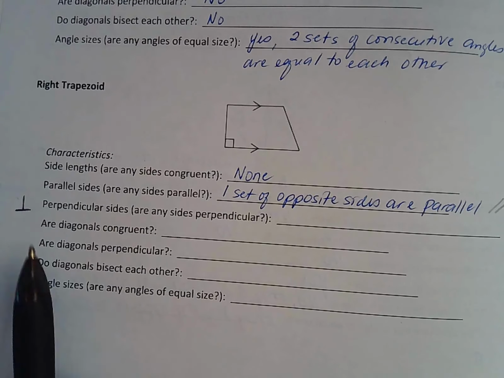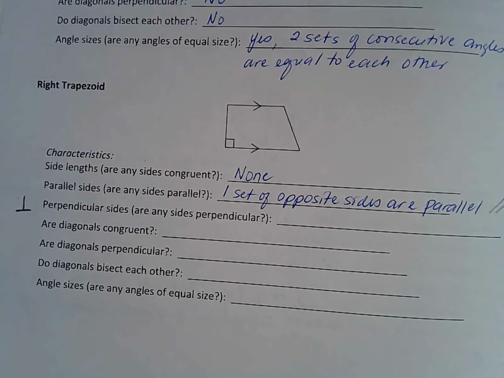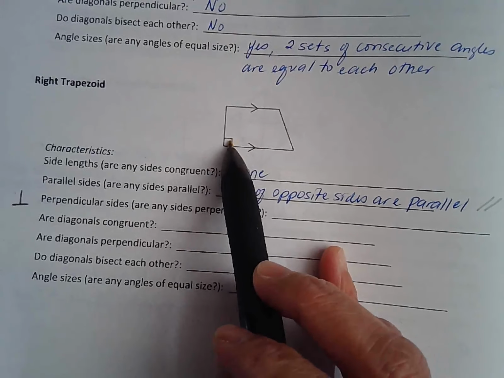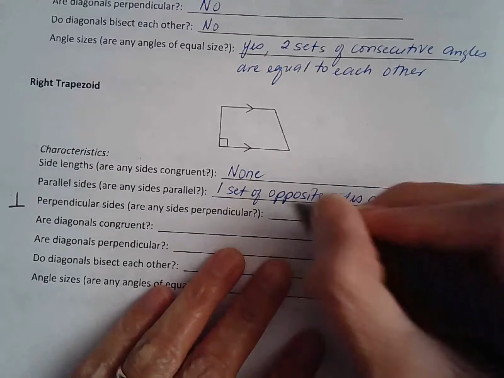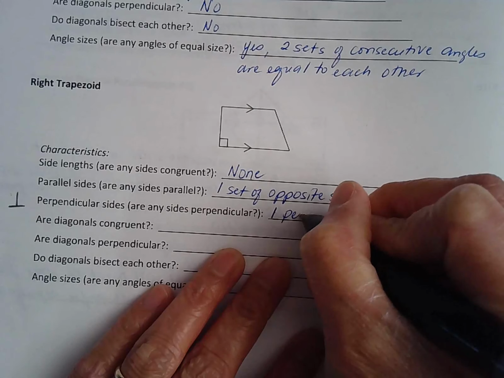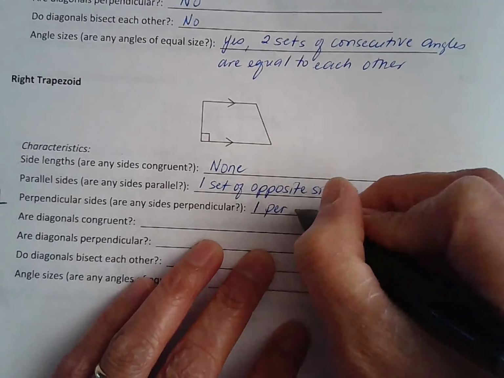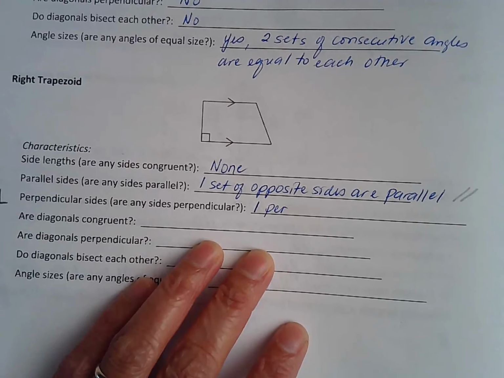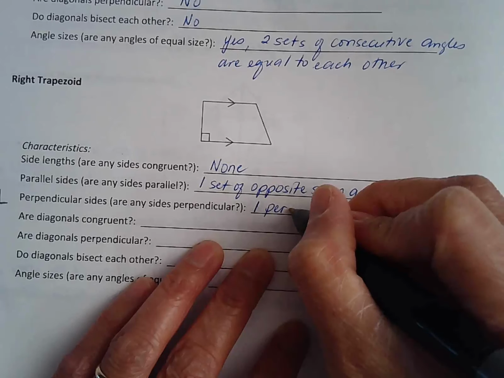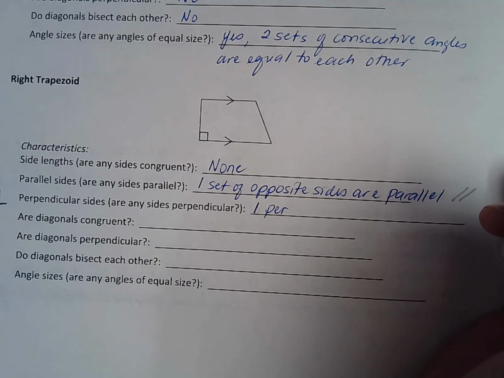Okay, so perpendicular sides. Are there any perpendicular sides? You only see one right here. Only one perpendicular. What's the right way of, how would you say that?